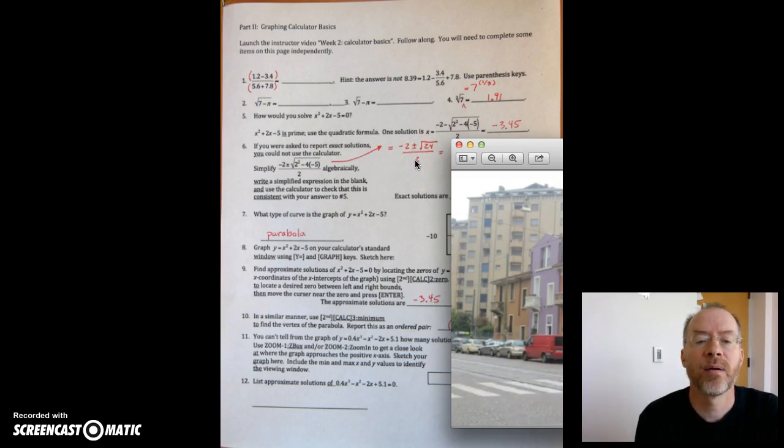A common error in simplifying the quadratic formula is to cancel these 2's. I actually can't cancel these guys because I can only cancel a factor top and bottom, and so I need to have something that's a factor, meaning a multiplier for the entire top of the fraction. The short way to remember this is don't do any canceling until after you've simplified the radical as far as you can.